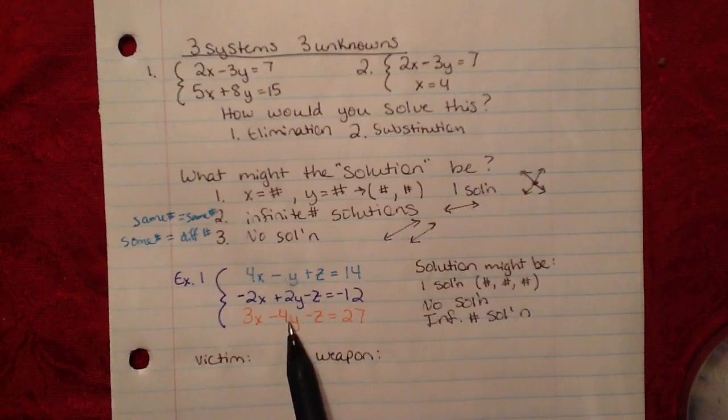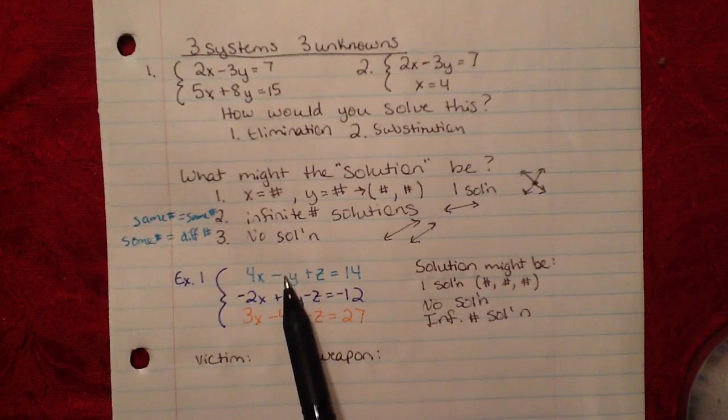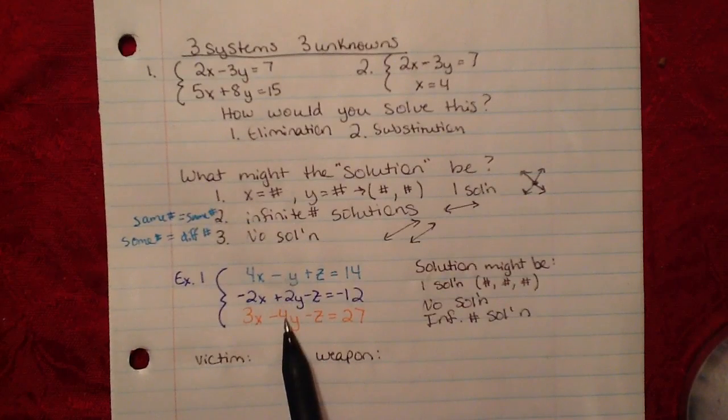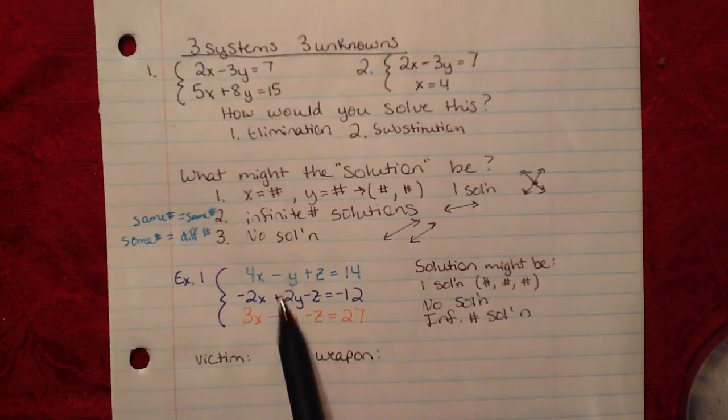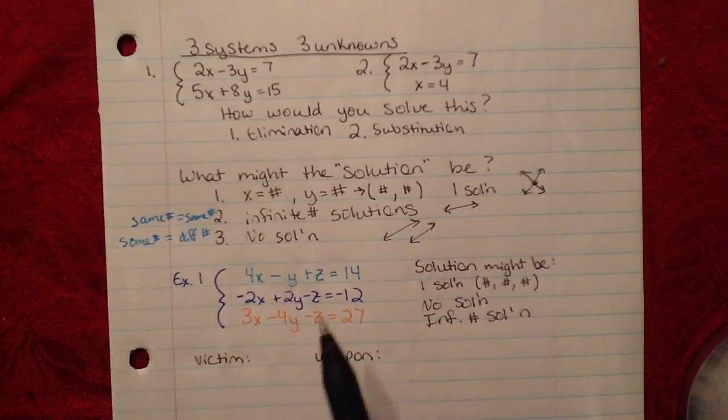Now our y's have some easy numbers. It would be fairly easy, right, to make a -1 cancel a +2, or a -1 cancel a -4. We could multiply this top equation by a couple different things and cancel those, right? So this one would be an easy one to eliminate. Y would be pretty easy to eliminate.